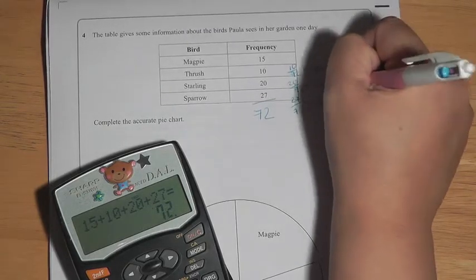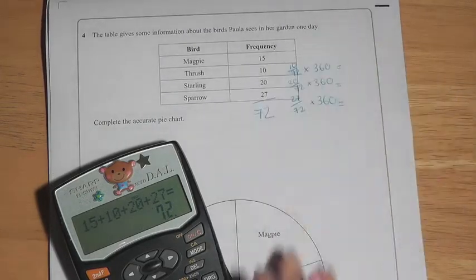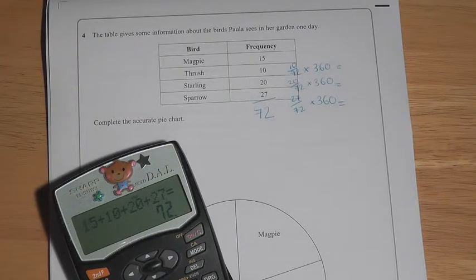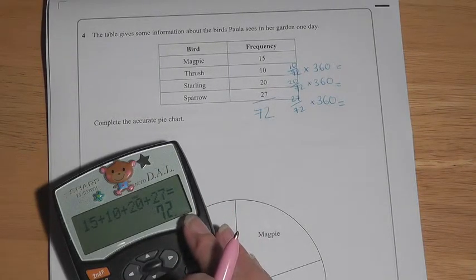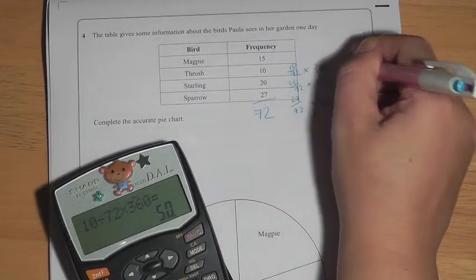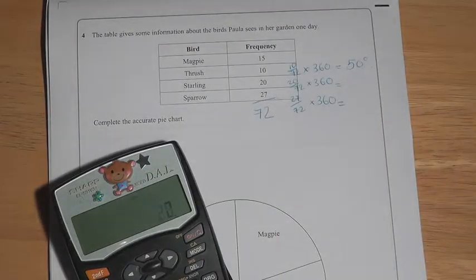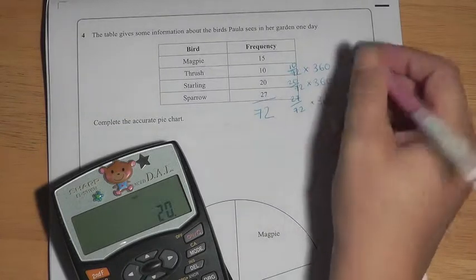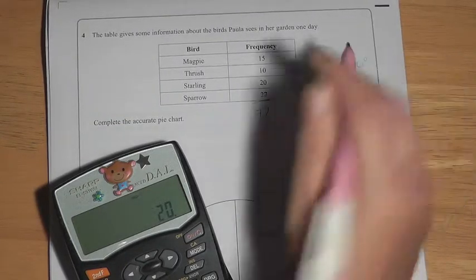Now I'm going to calculate each of these, and you need to show your calculation, or at least the solution to your calculation, in order to gain some marks. So 10 divided by 72 times 360 gives me an angle of 50 degrees. 20, oh I don't need to do that one because this is twice as big, so it's going to be 100 degrees.